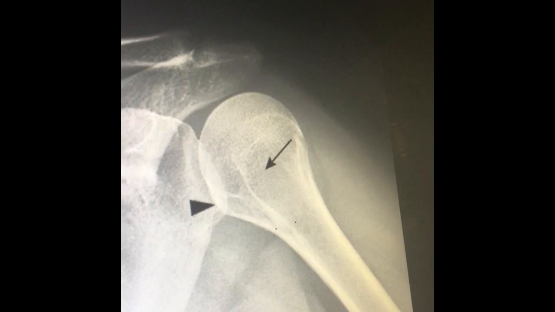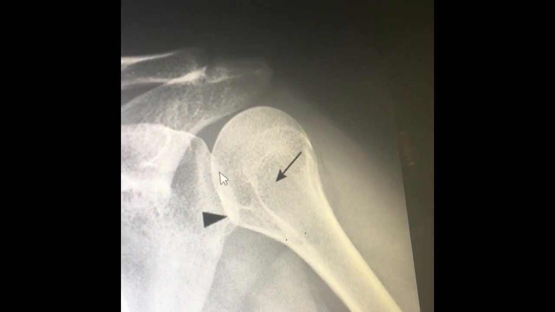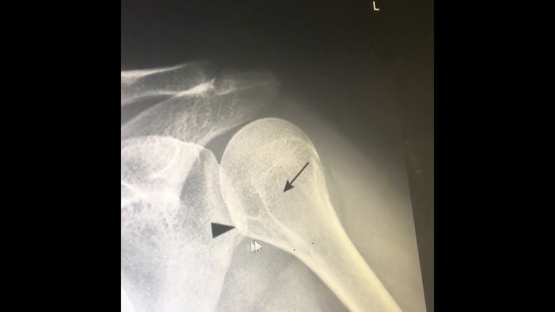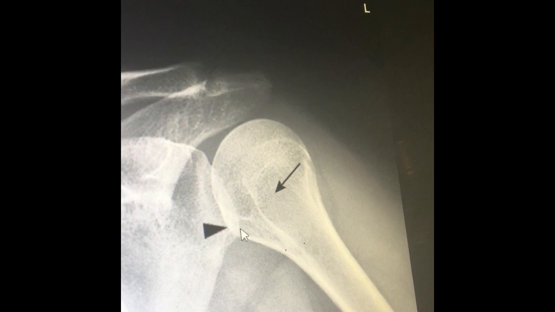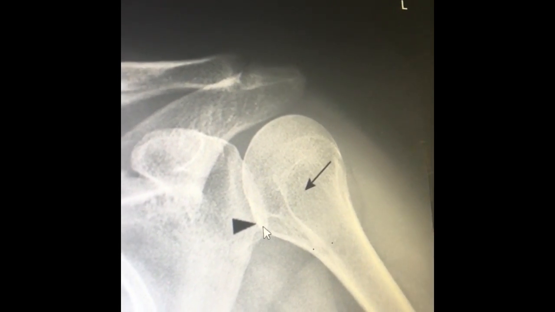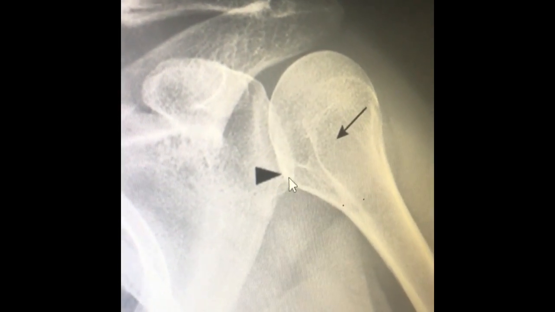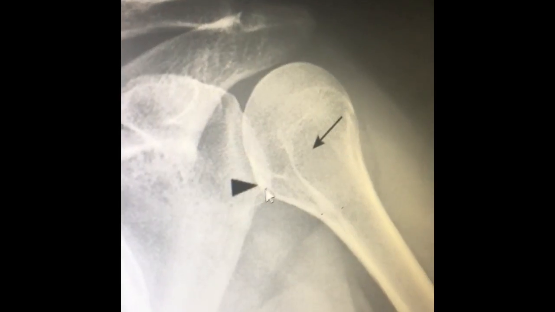So here we have the greater tubercle superimposed over the humeral head, superimposition here of the humeral head on the glenoid cavity, and then the lesser tubercle in profile. And ballpark technique for this projection, since we're using Waldbicke, 85/10 would be appropriate.